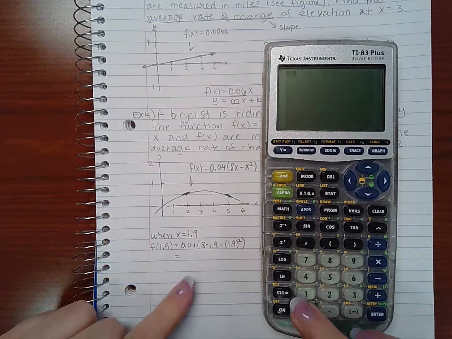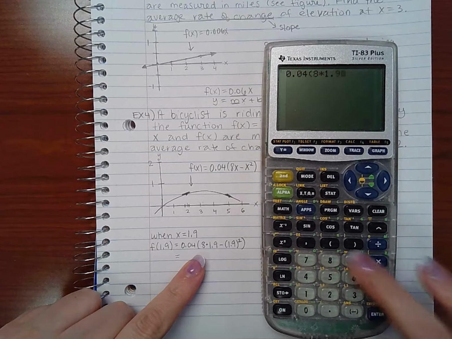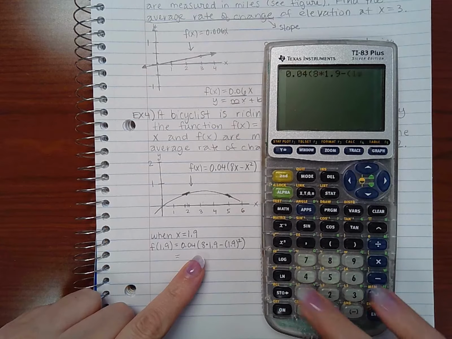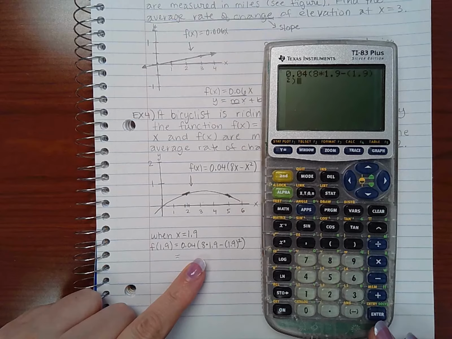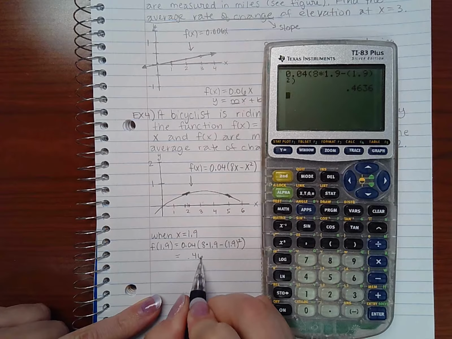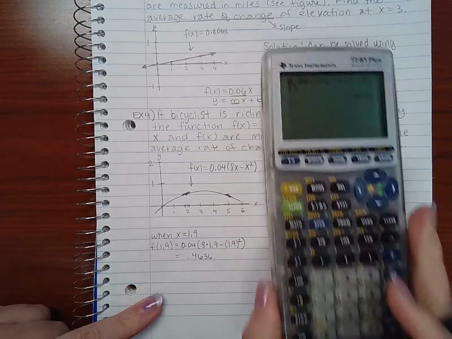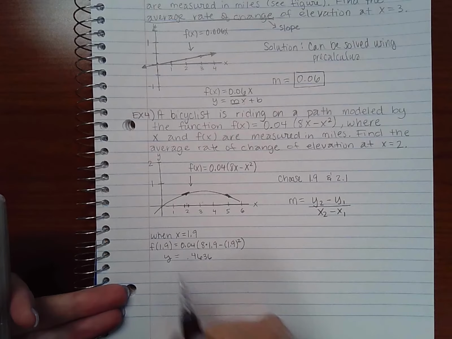Clear that out. 0.04 parentheses 8 times 1.9 minus parentheses 1.9 squared, and close my parentheses. And I get 0.4636. So this is the y value that goes with it.